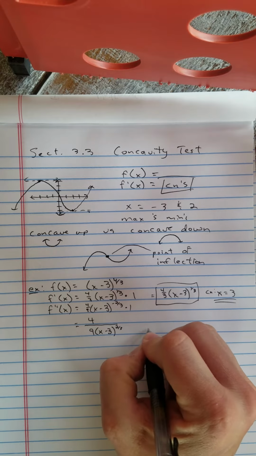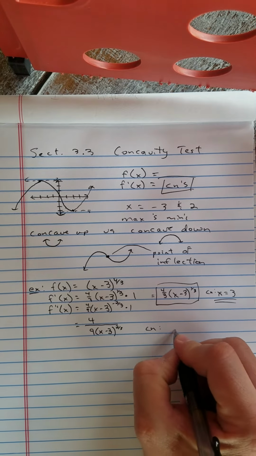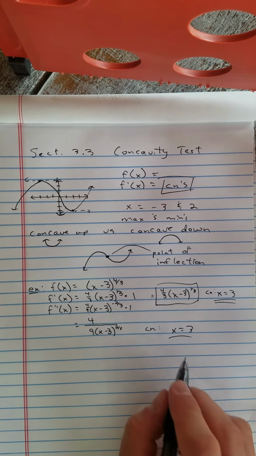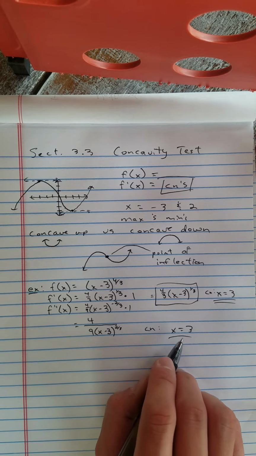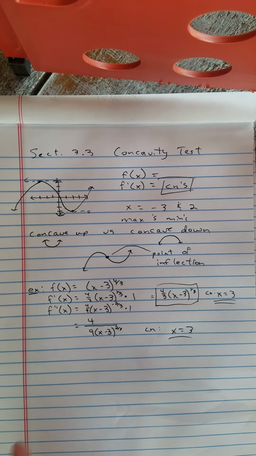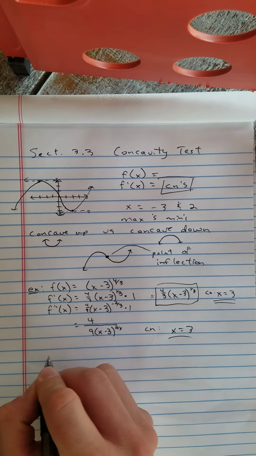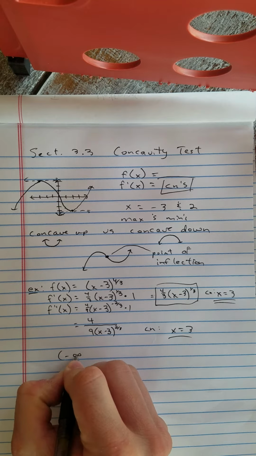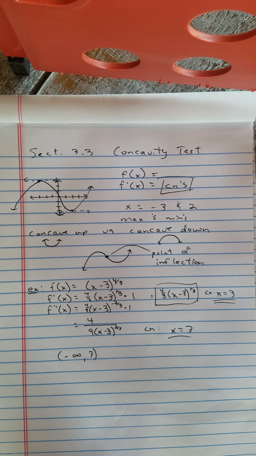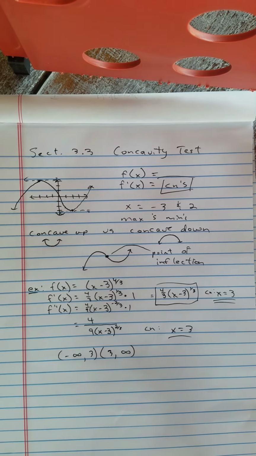Here's the interesting part about this one. The critical number here is the same as the critical number in the first derivative test. We're going to talk about what that means for us in just a second. What we do, though, is the same thing that we've been doing. The first part of your questions are going to ask you to describe the intervals when the graph is concave up versus concave down. So you take your critical number and you break your domain accordingly. If there's only one critical number, that breaks negative infinity to positive infinity into two intervals: everything to the left of 3 and everything to the right of 3.